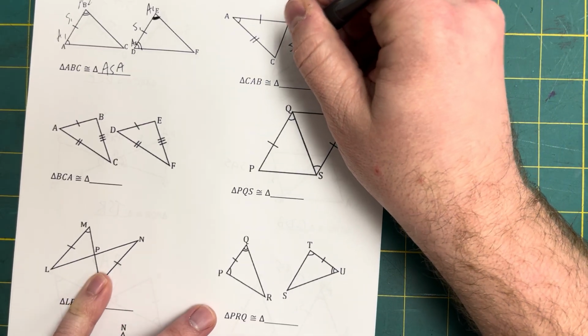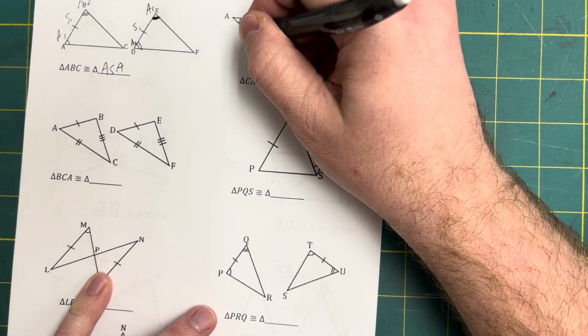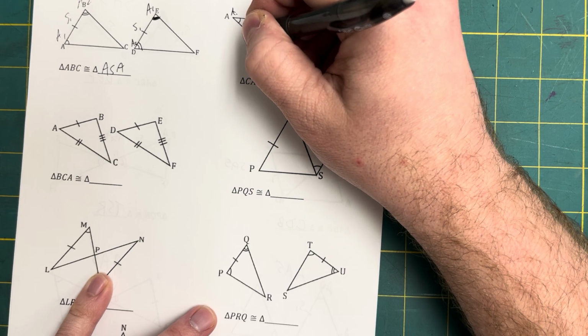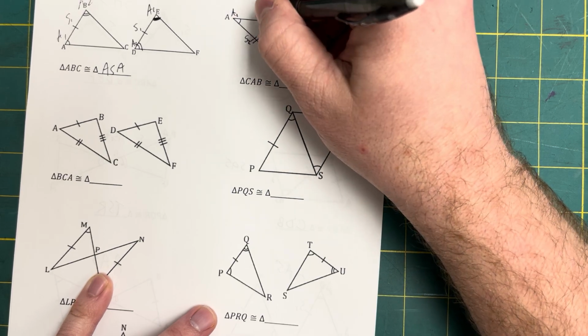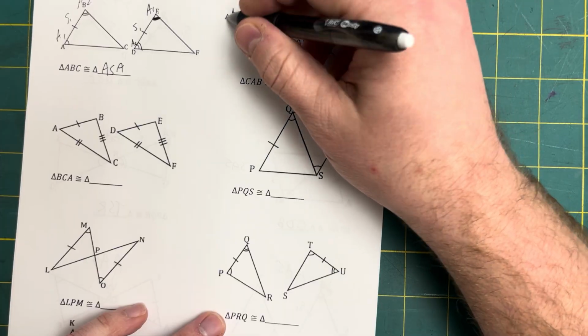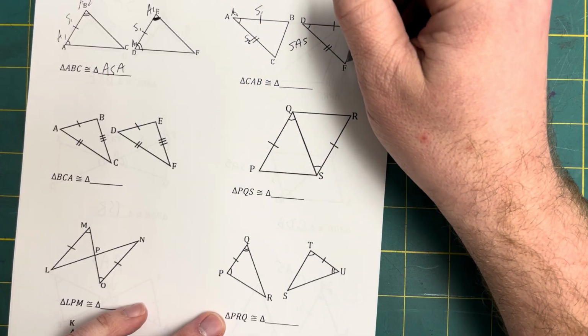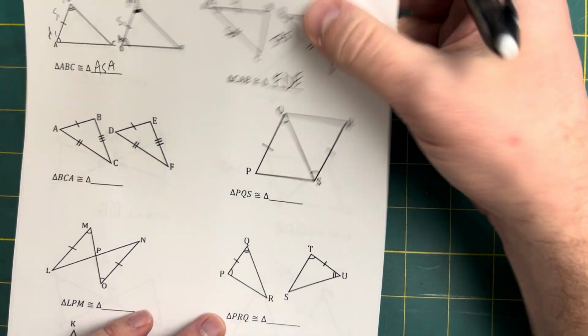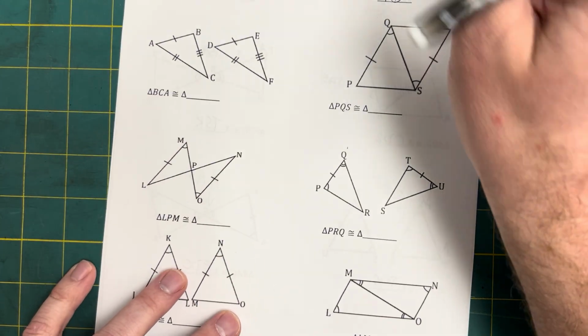So this would be an SAS situation because that's a side, that's an angle, that's side 2. Angle 1, side 1. Okay, so that's SAS. So if we say CAB, then that would be FDE. All right, next.